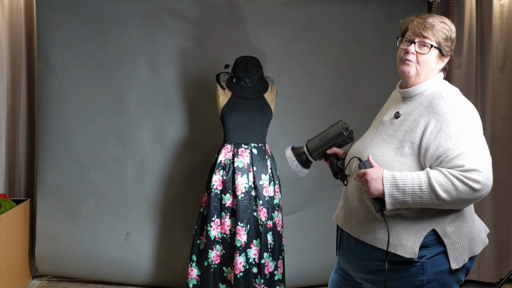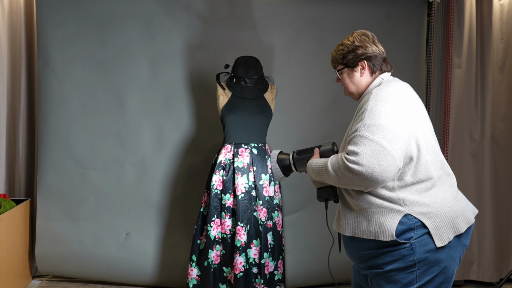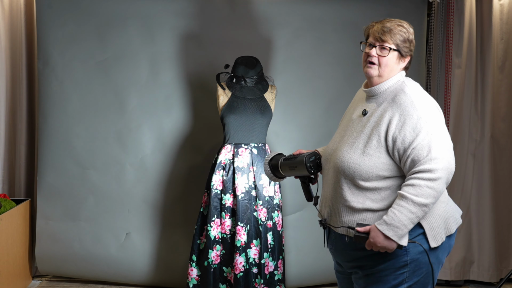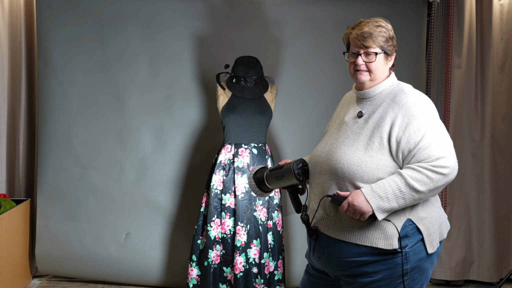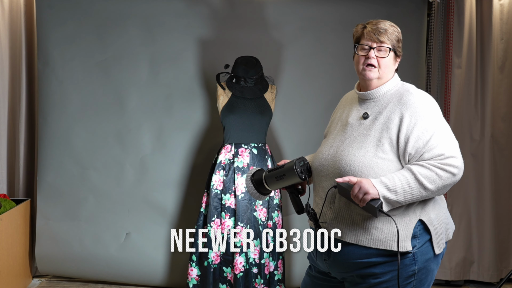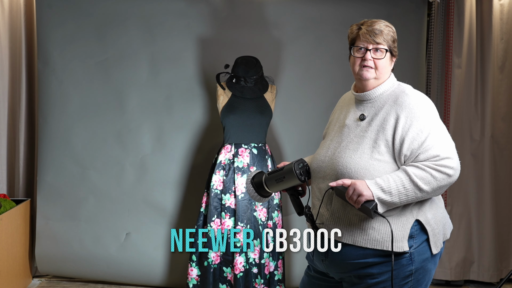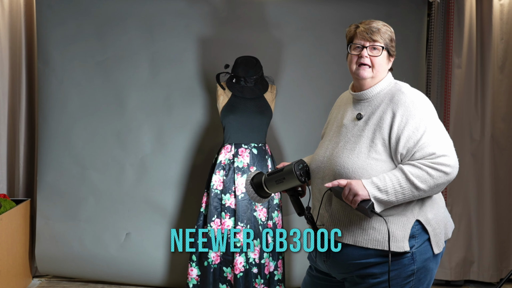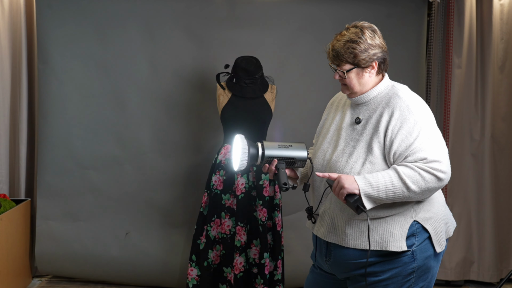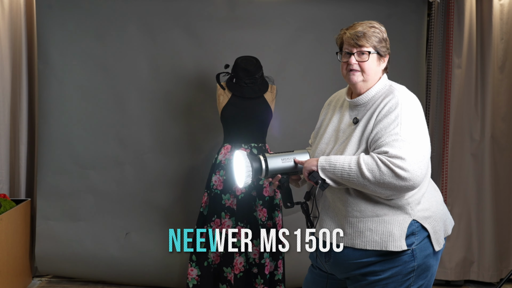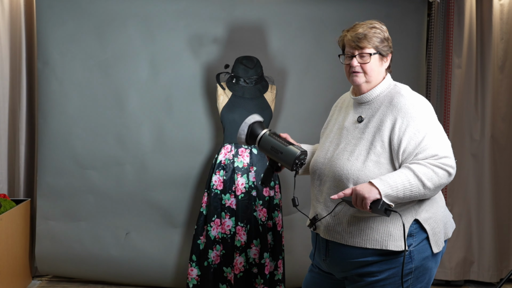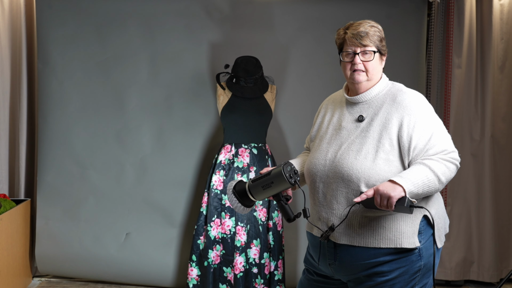Now, what do you use? There is a lot that is available. LED lights are incredible these days. My studio light that I'm using to record this is a Neewer CB300C. It's an RGB colour light. This is the MS150C, and that's 150 watts, which is quite good. This is also a colour RGB.